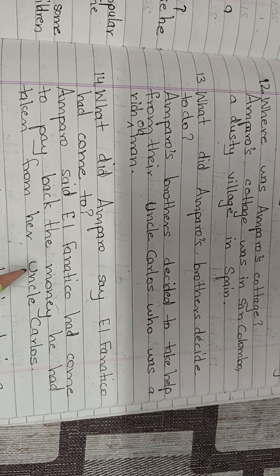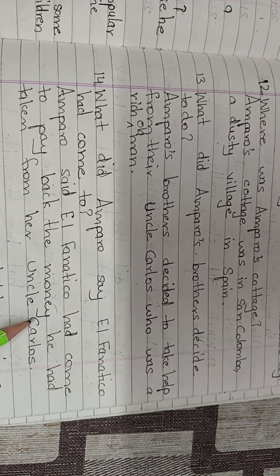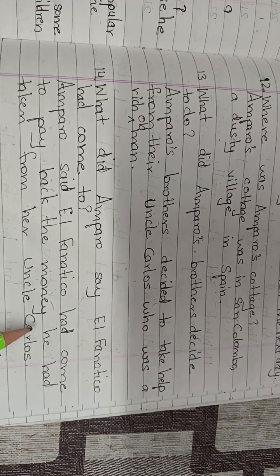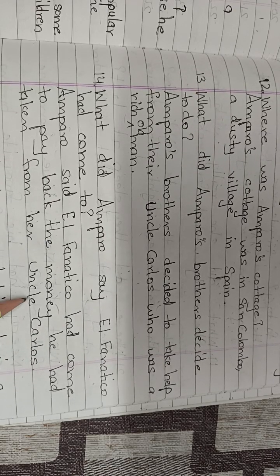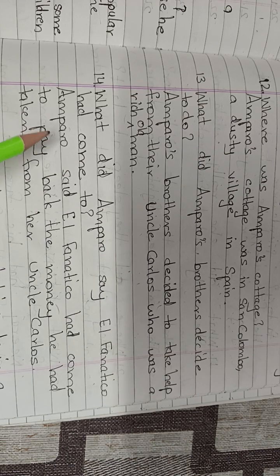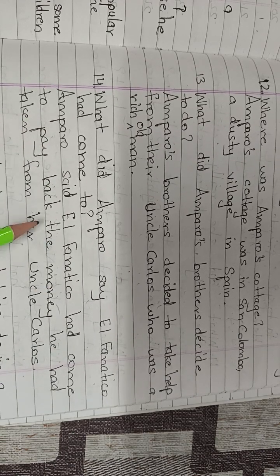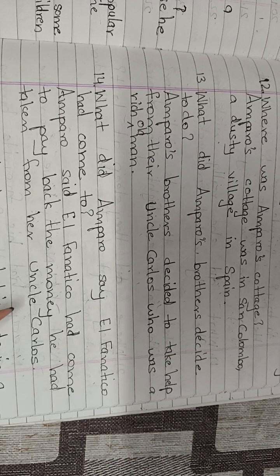and he was just telling her to go away from there because that man was again coming to snatch the money from her. So she faced him very boldly. She asked her uncle to stay back and she would herself talk to the people who would come to snatch the money. And what did she do? Amparo said El Fanatico had come to pay back the money he had taken from her uncle Carlos. So she asked them to pay back the money.